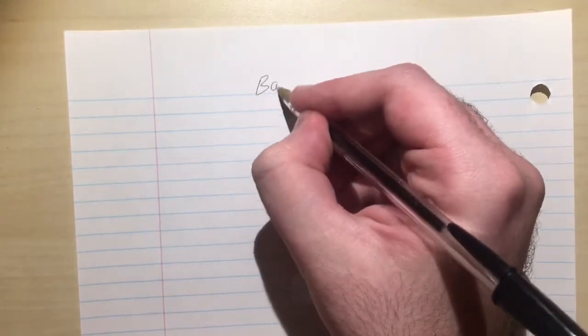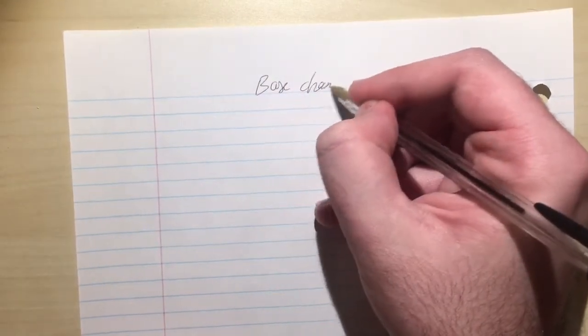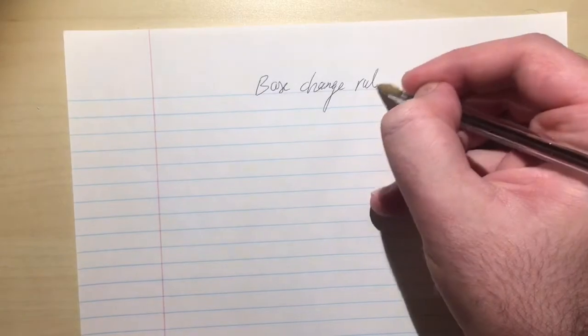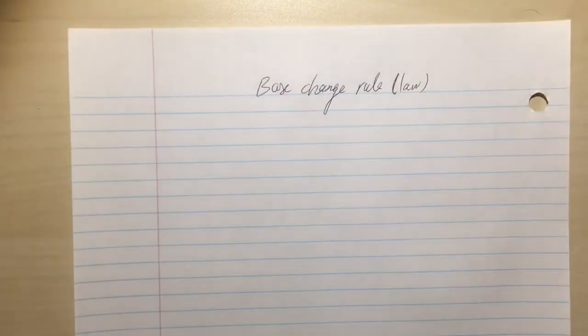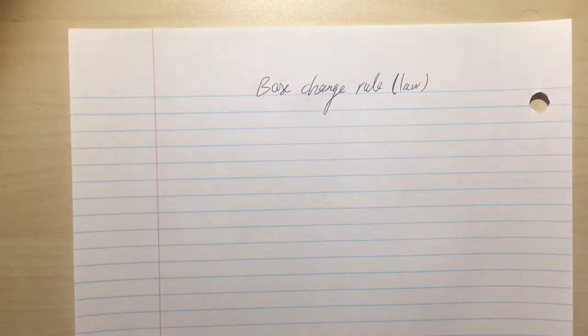Simple. Okay, so the next rule is the base change rule, or law. This law becomes very important when you don't like whatever base you have in your equation or expression.